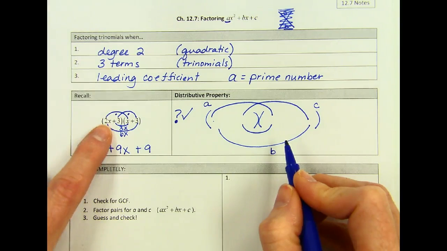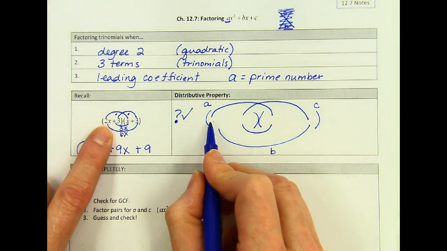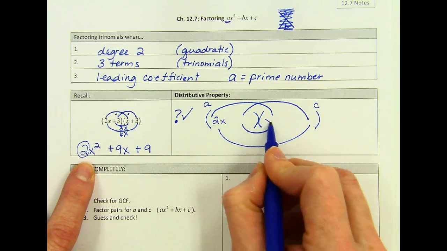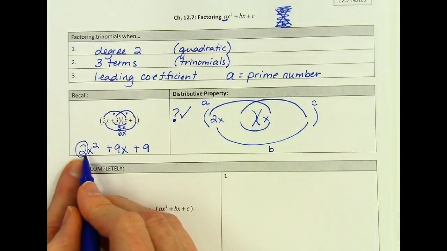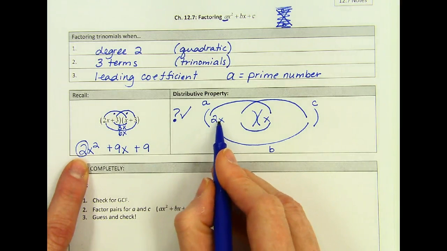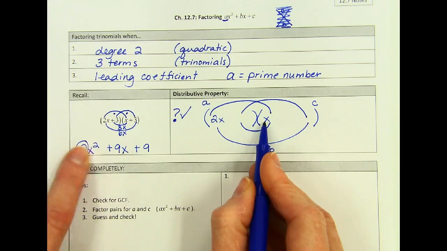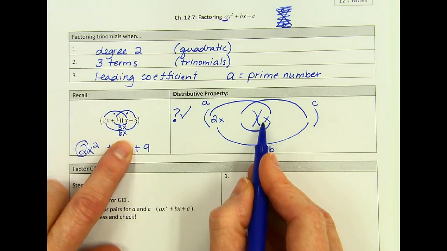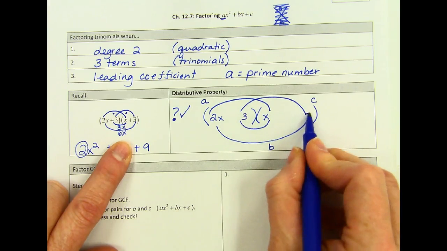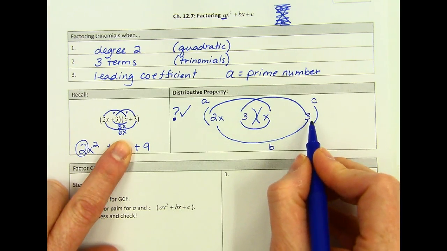So if you look back over here, the 2x and the x was factors of 2. So yesterday we just had an x and an x, so it makes it a little easier. Well, you're going to have to put in 2x and x to get that 2 here. Well, at the same time, you've got to get 9 here with c, so it was 3 and 3, but it could have been 1 and 9.